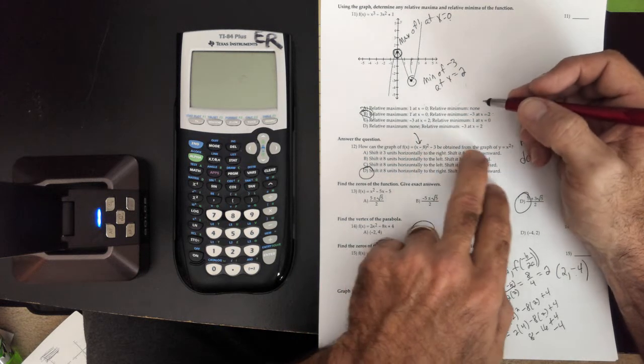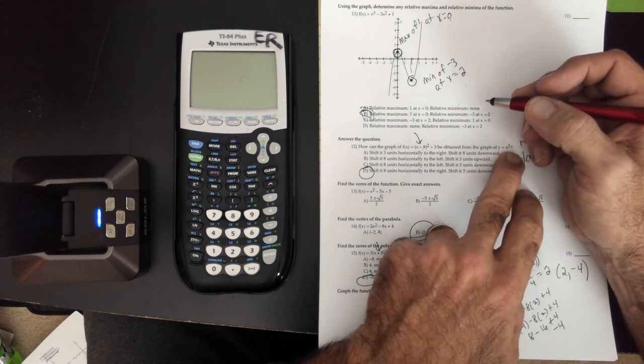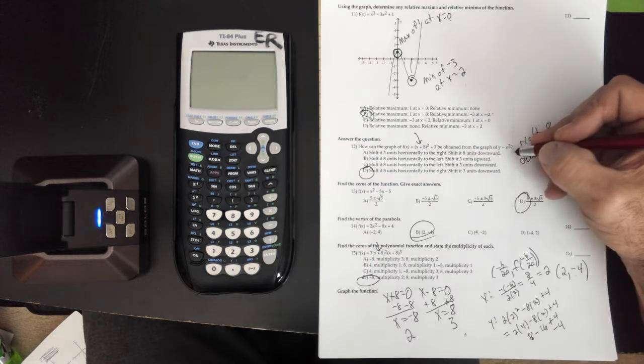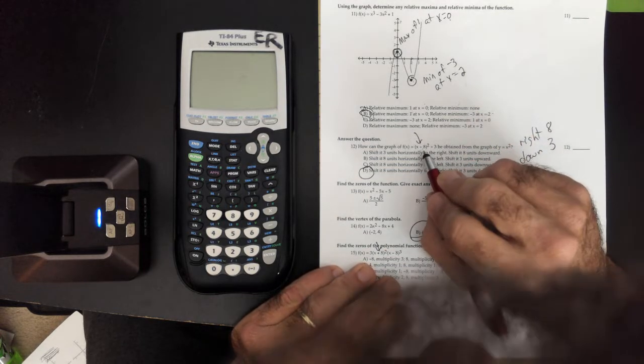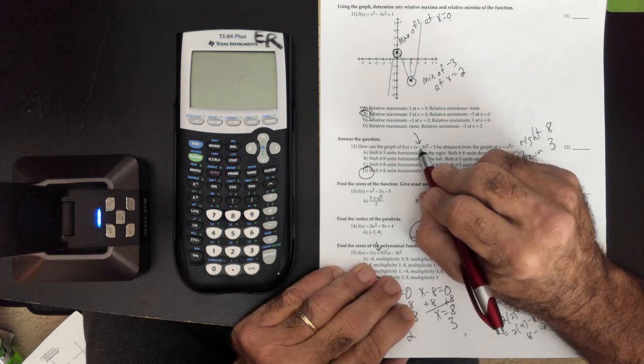Alright, now down here, they want to know how this graph, x minus 8 squared minus 3, can be obtained from the graph of y equals x squared. So that's the graphs that we know make a parabola. But we're not worried about that. We're worried about what that negative 8 is doing to this graph.